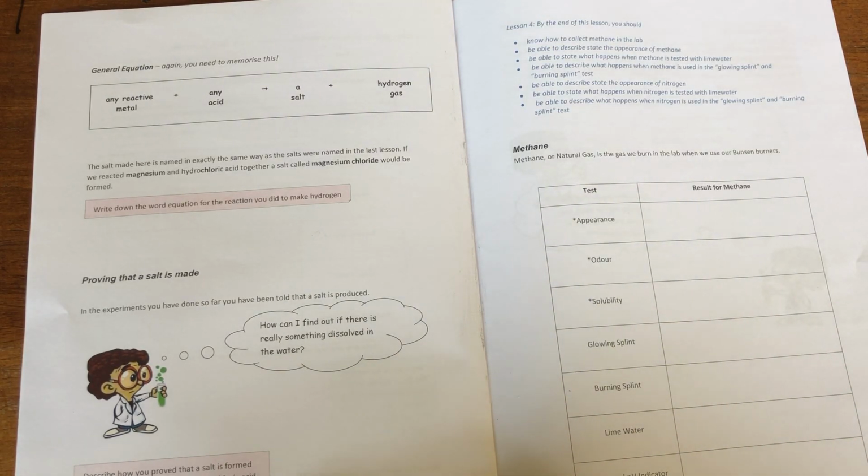We could prove that a salt is made by evaporating all of the water. The salt is dissolved in the water, and we evaporate the water to leave a solid, white, crusty substance behind. This is an experiment we will do in class sometime.